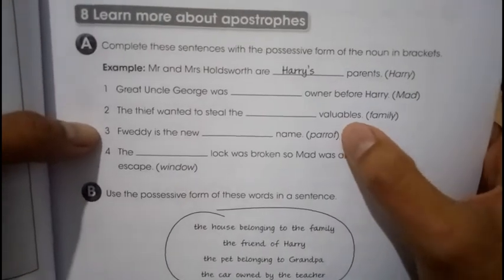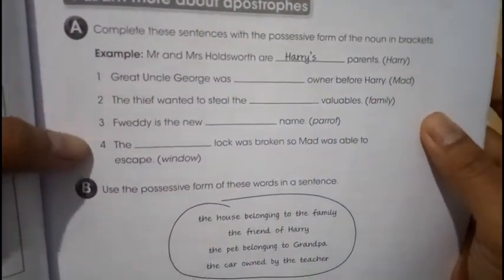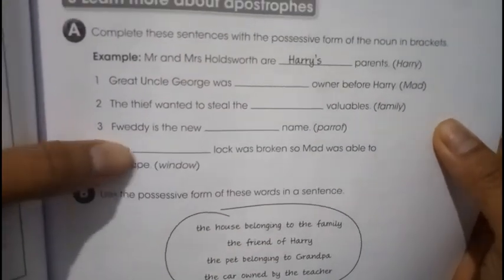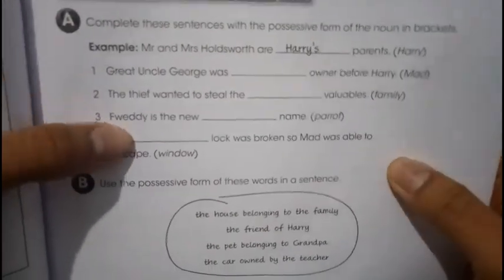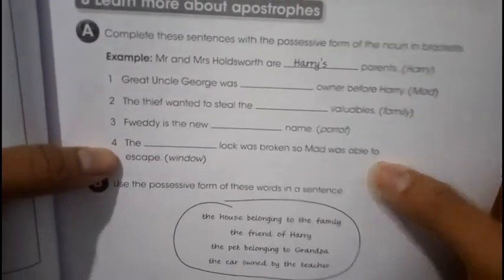Number three, we have parrot. So you write parrot here together with the possessive apostrophe. Number four, we have window. So you write window here with the possessive apostrophe. How to show ownership. Okay, so that's easy.